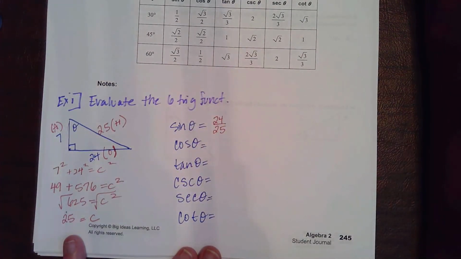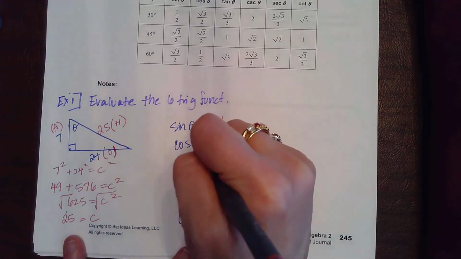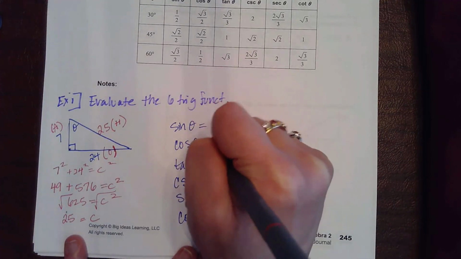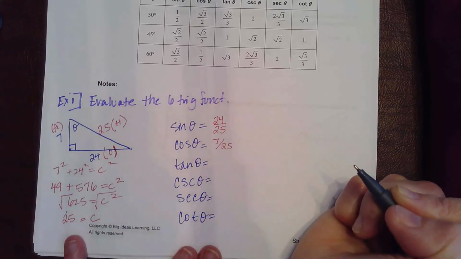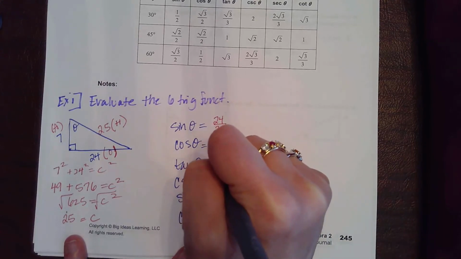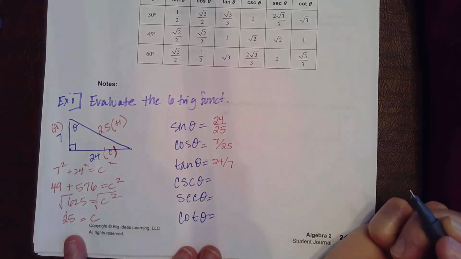If you can reduce that answer, reduce it. In this case, it doesn't. Cosine would be adjacent over hypotenuse. Tangent would be opposite over adjacent.